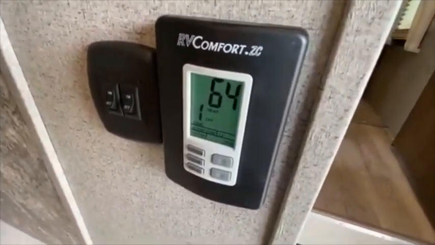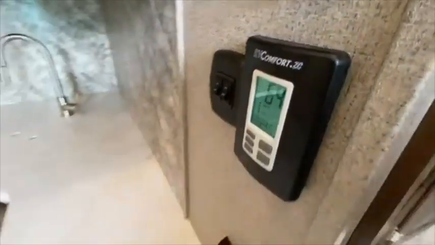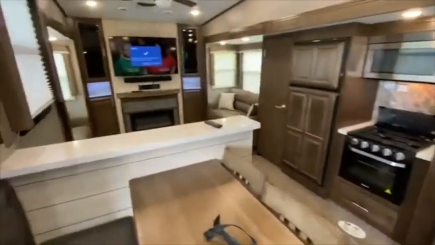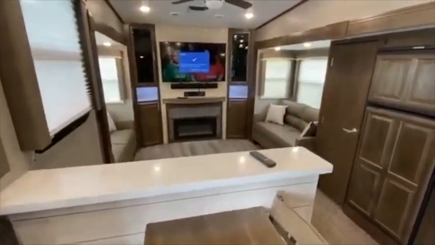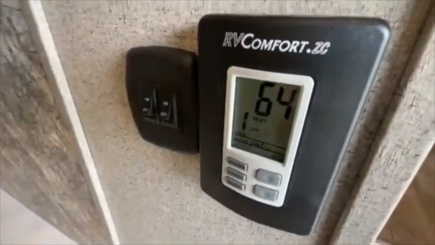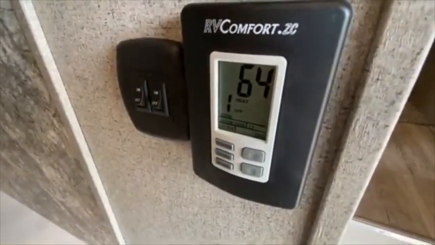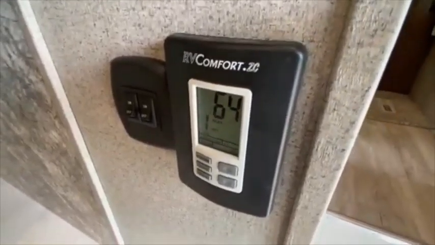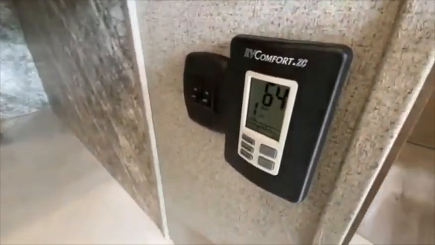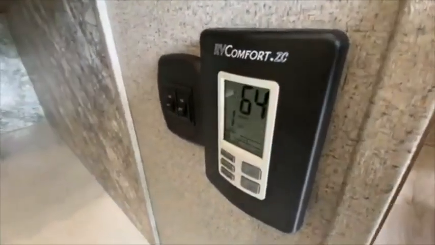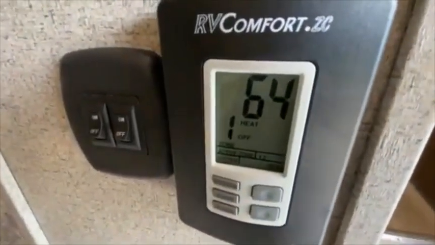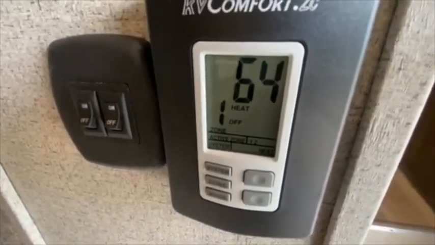So on this RV, of course, you have your fireplace back there. That's one way to make heat. The thermostat has two ways to make heat. You have your propane heater, which is common in all RVs. Every RV pretty much has a gas heater. That's the normal one. That's zone 1.